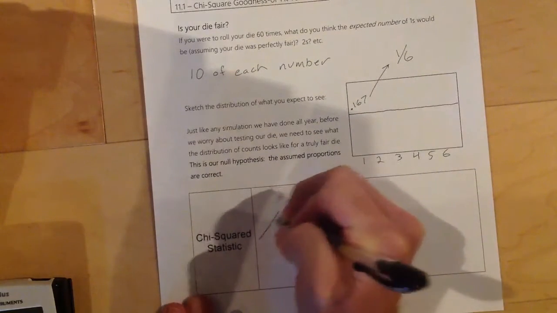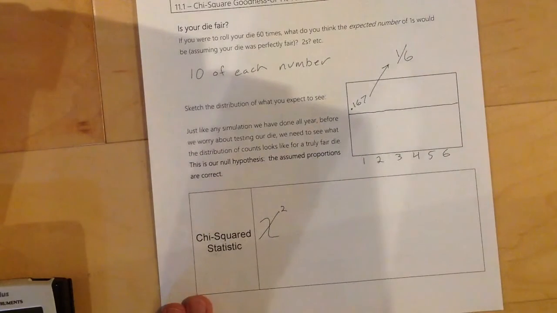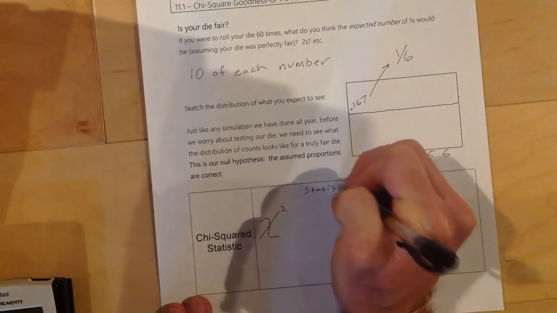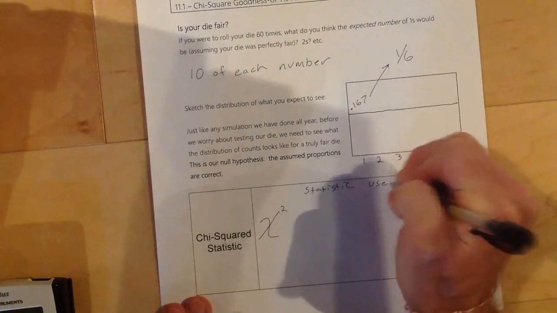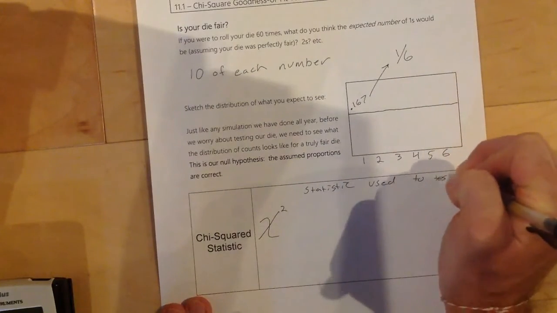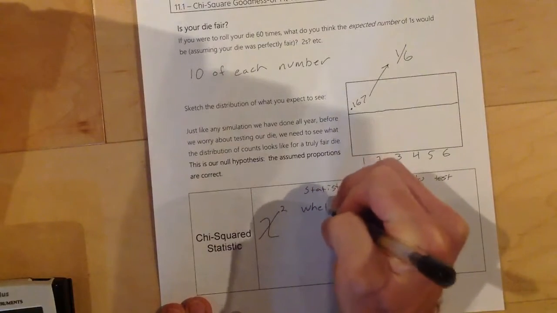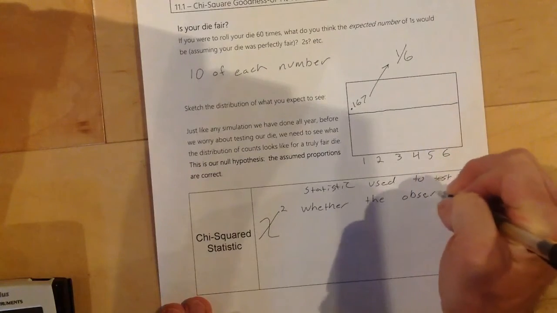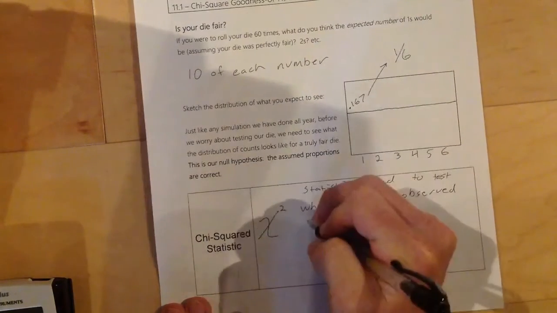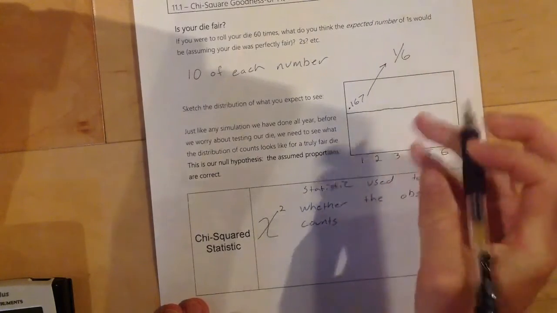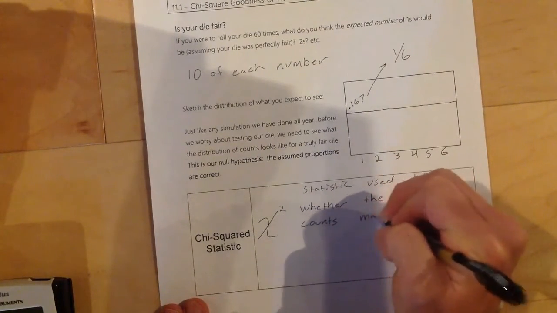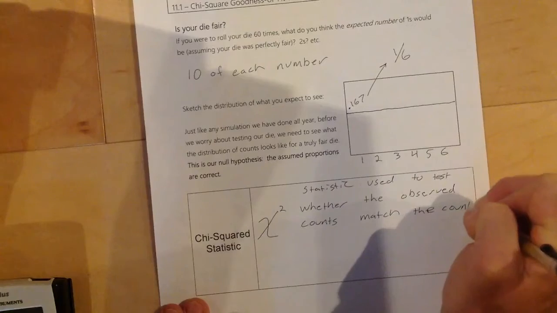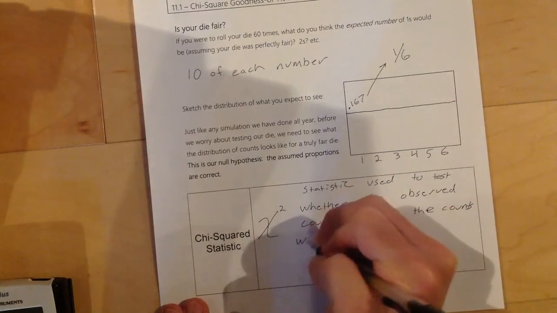First of all, right there is the symbol that you're going to usually see for chi-squared, and it is a statistic used to test whether the observed counts, so what you get in your experiment, match the counts we would expect according to some model.